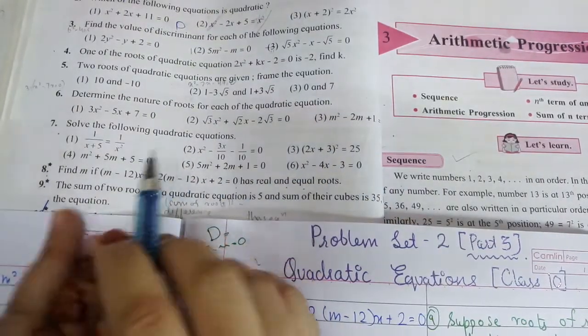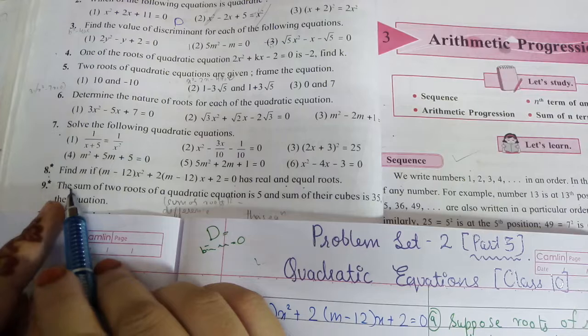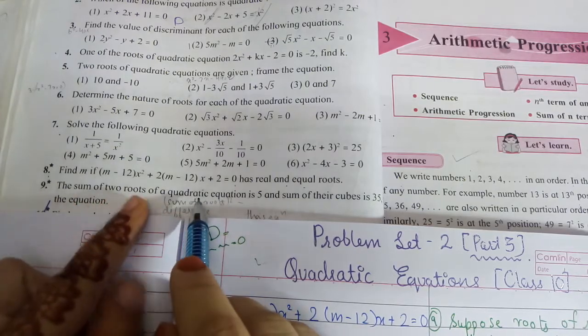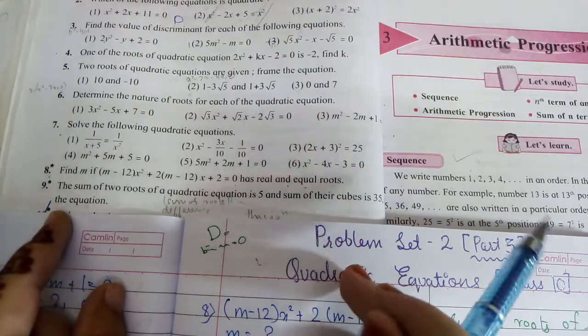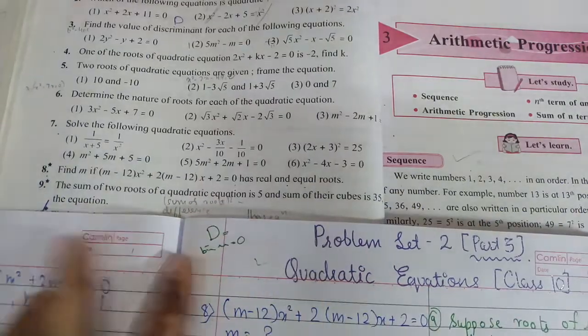Okay, now let's solve question number 9. Question number 9 is: the sum of two roots of a quadratic equation is 5 and the sum of their cubes is 35, and we have to find the quadratic equation.